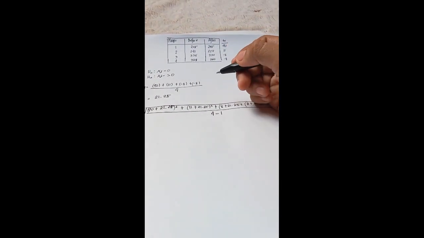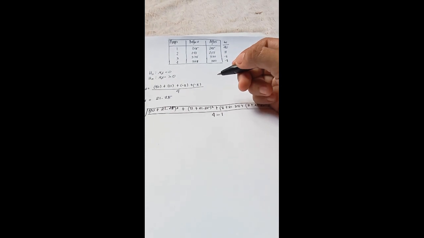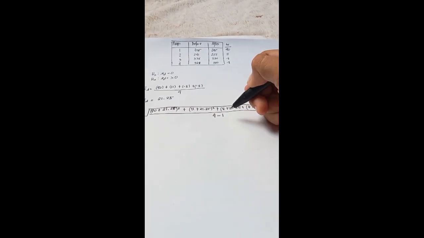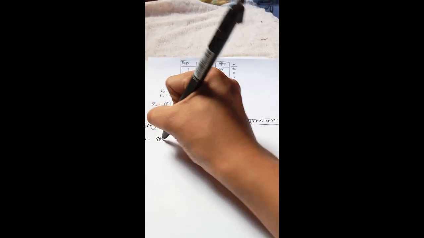It is 4 minus 1 because we're dealing with the sample standard deviation, so this is divided by n minus 1 as opposed to n. Let's check if we did it correctly. The answer is 46.7.